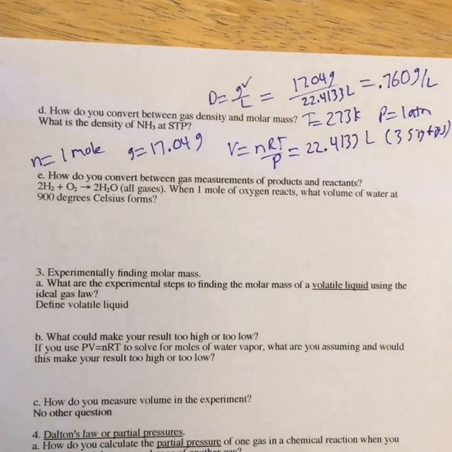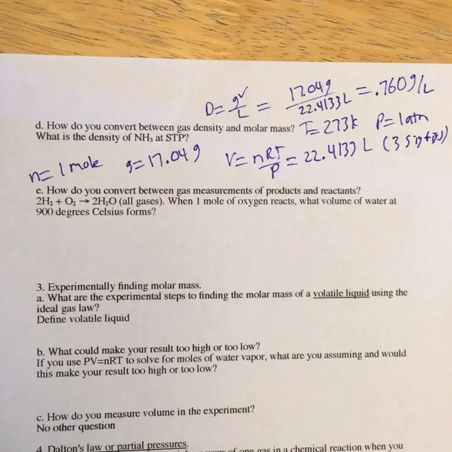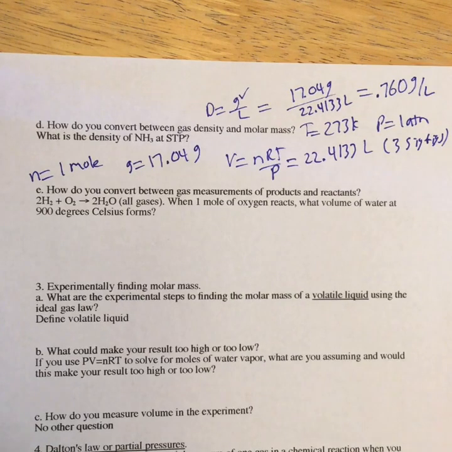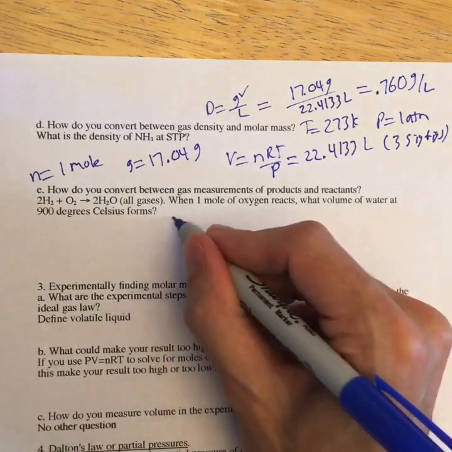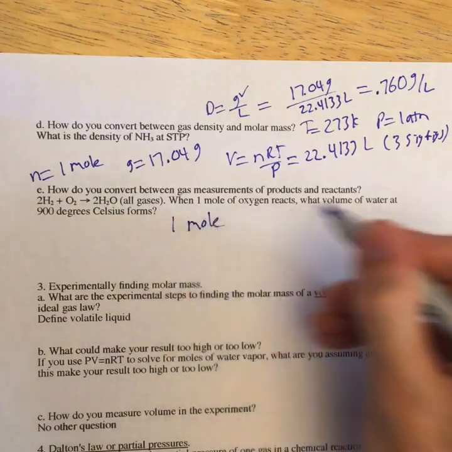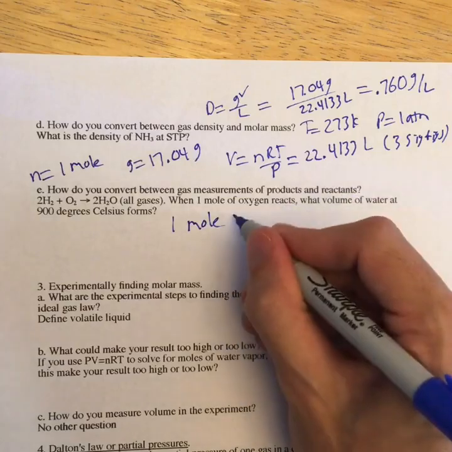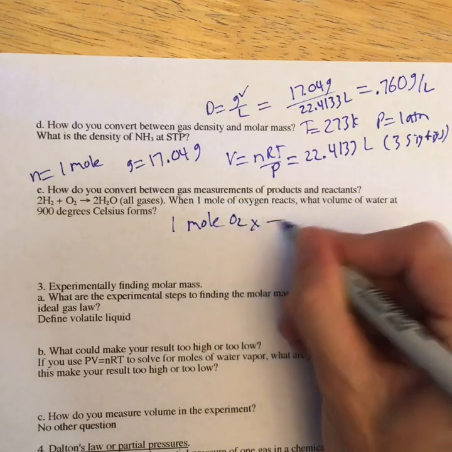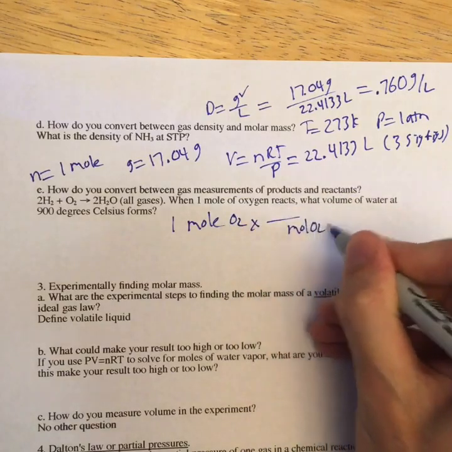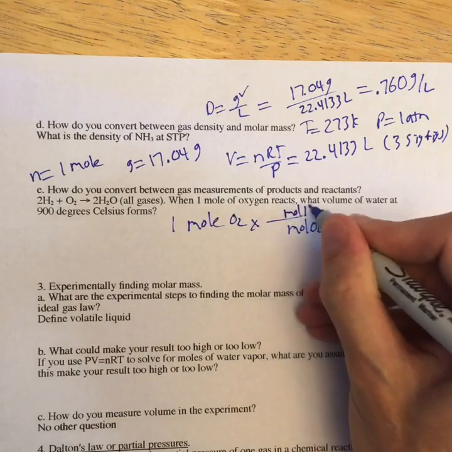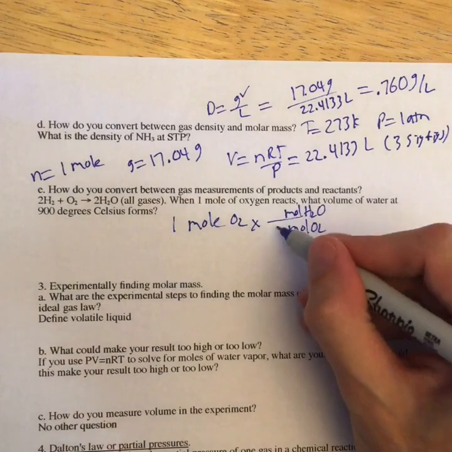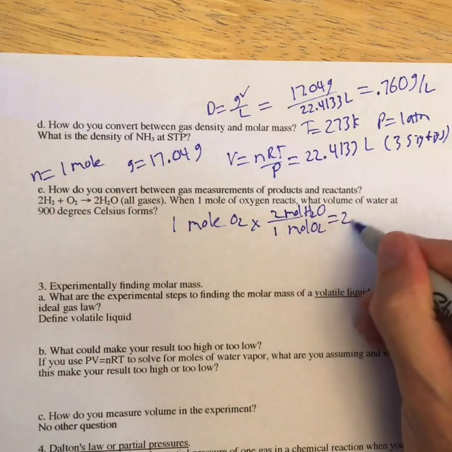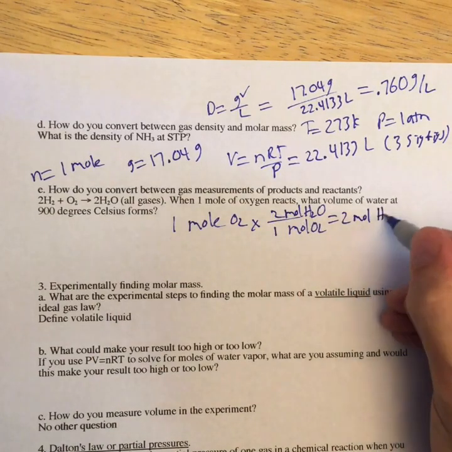Next problem says, it gives you moles of one chemical and asks for the volume of a different chemical. So to convert between chemicals, we need a mole ratio. I get the mole ratio from my balanced chemical equation. So start with the number of moles given to me in the problem. Moles of O2 go on the bottom to cancel out. Moles of water go on the top to give me what I want. I get the numbers from my balanced equation. It's 1 and 2. So this is 2 moles of water.